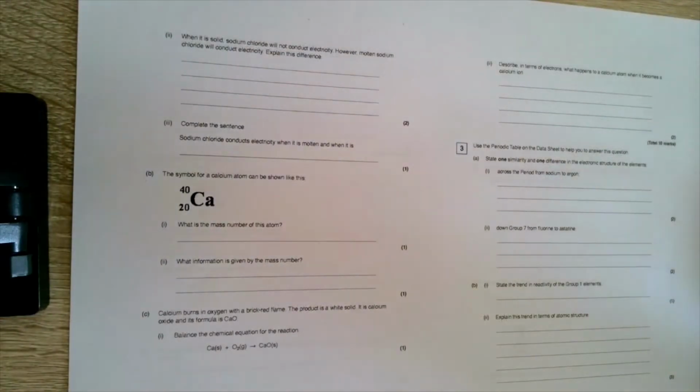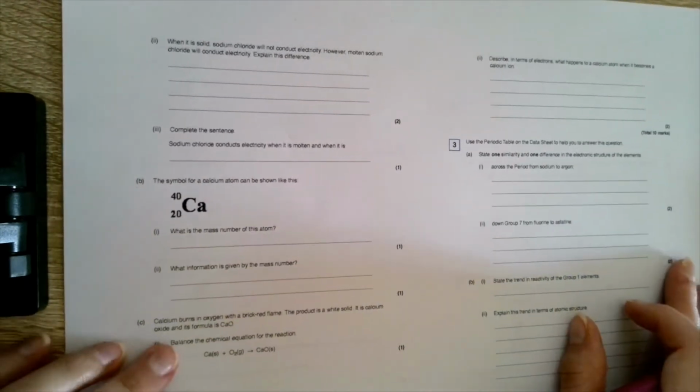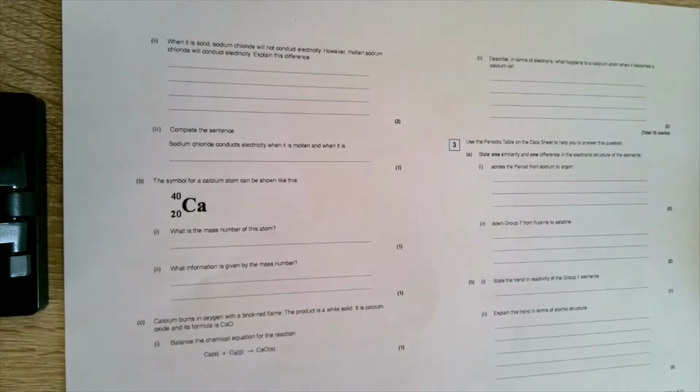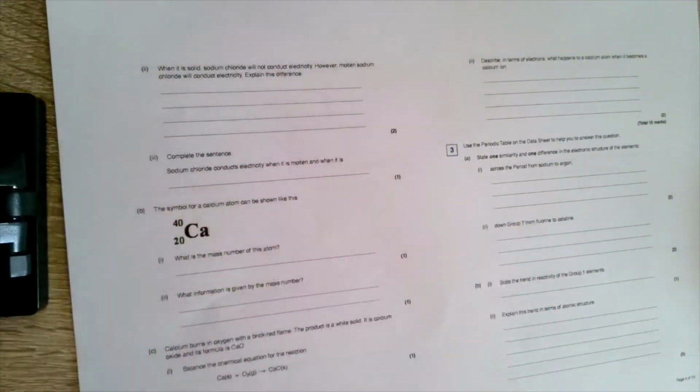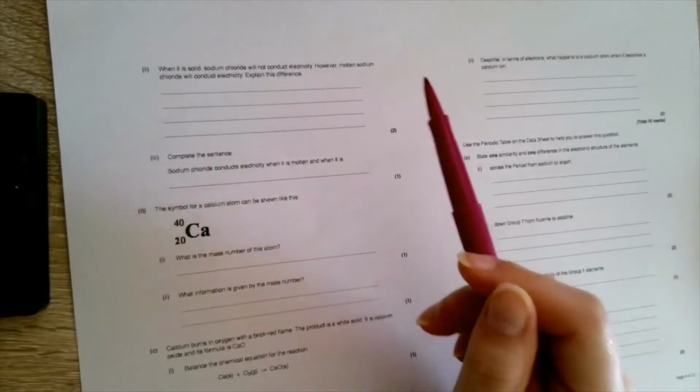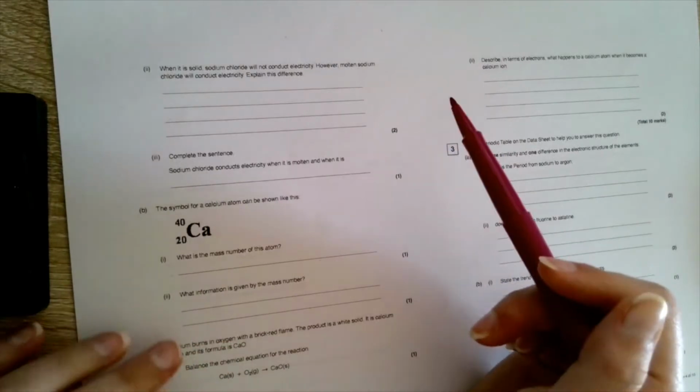I'm not expecting us to be able to do parts II or III, as that's to do with a topic we haven't done yet. However, I will just quickly go through these answers just in case you're curious. When it is solid, sodium chloride will not conduct electricity. However, molten sodium chloride will conduct electricity. Explain this difference.